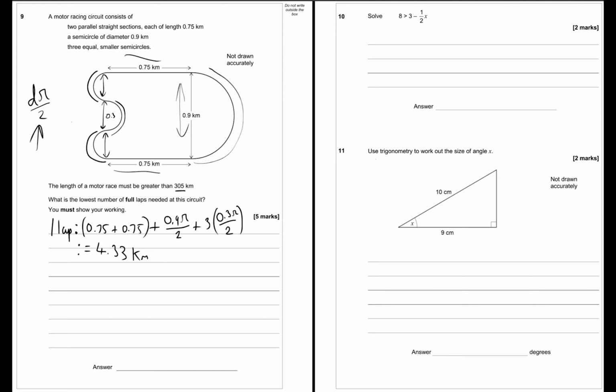So now we want to divide the total distance of the race by the length of one lap. So total distance over one lap. So we're going to get the total distance we want to be 305, and now the length of one lap is going to be 4.33. So 305 divided by 4.33 gives us 70.4 laps. So 70.4 laps will be exactly 305 kilometers.